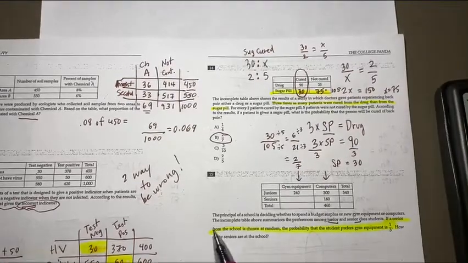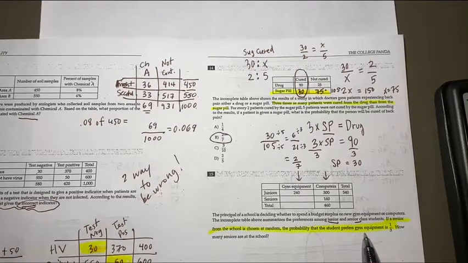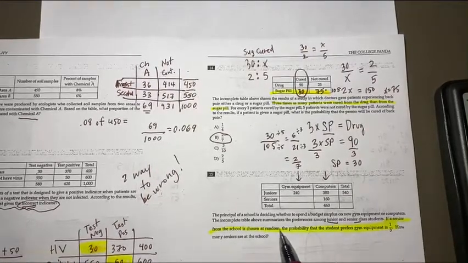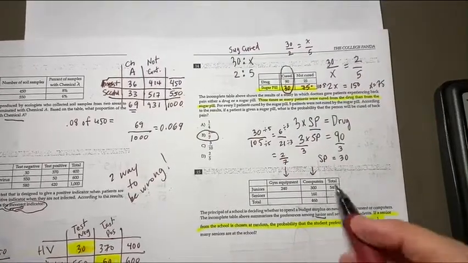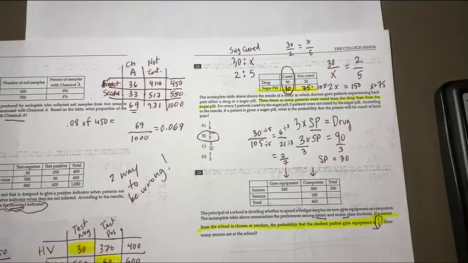It says if the student was a senior, what is the probability the student prefers gym, if a senior from the school is chosen at random, the probability that the student prefers gym equipment is 1/3.